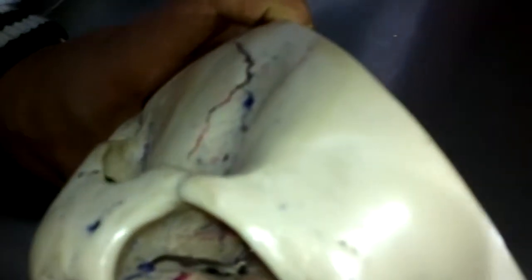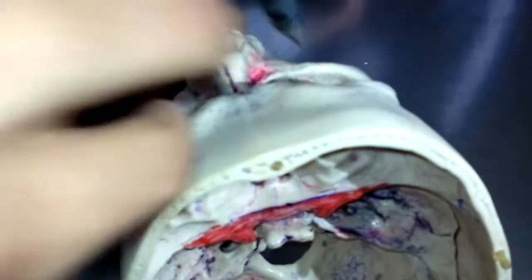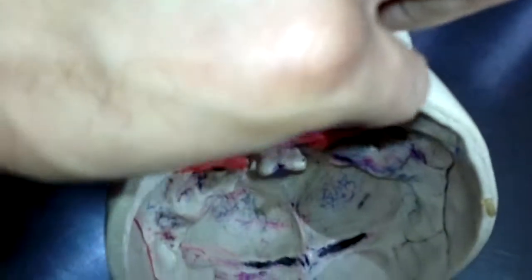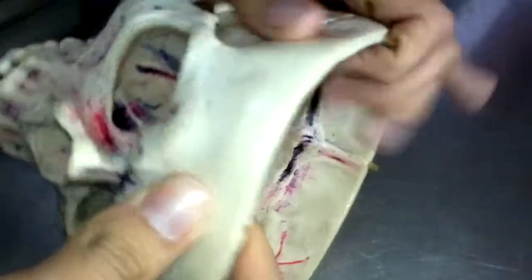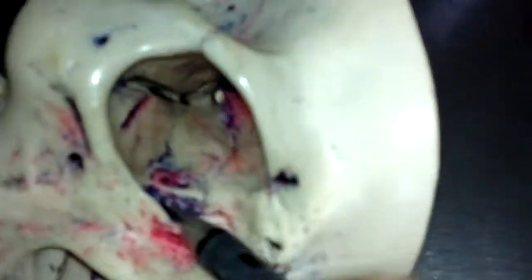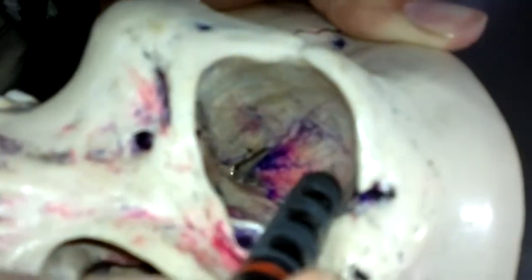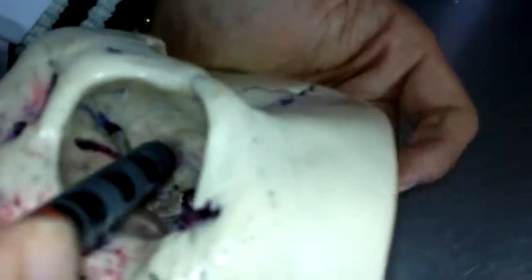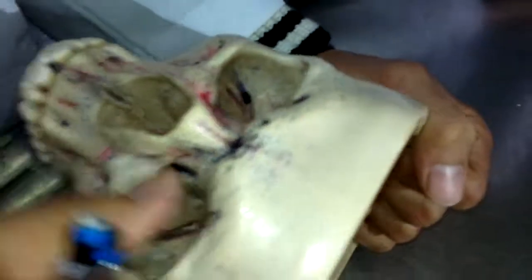This groove is known as the infraorbital groove. We have the inferior orbital fissure, the superior orbital fissure, and the optic canal. This bone is known as the lacrimal bone. This bone is the greater wing of the sphenoid bone. This is the orbital plate of the frontal bone, then the temporal bone, and the maxilla. So these are the walls too.